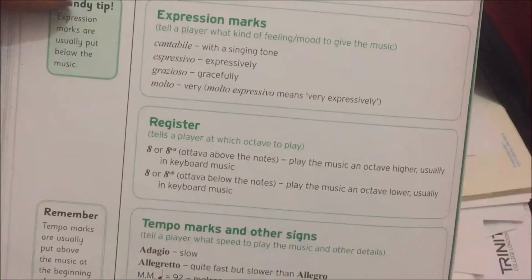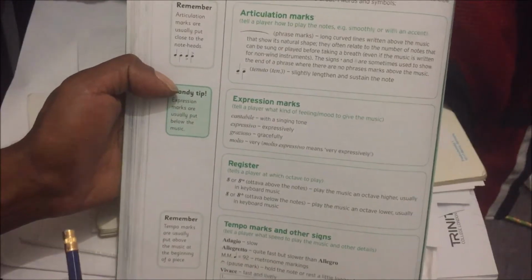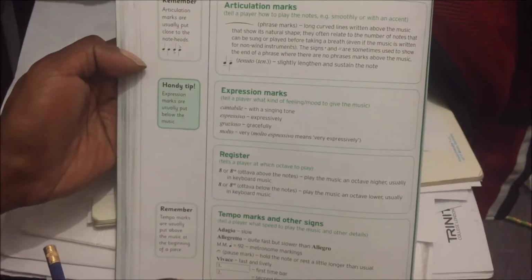Page 51, the Italian. Make sure you know every word in Italian in your grade 3, in your grade 2. I shall put the grade 2 one on the screen now, so you need to actually copy it down. Remember all these words in grade 2. Here we go. Let me zoom out a bit. That is grade 2.